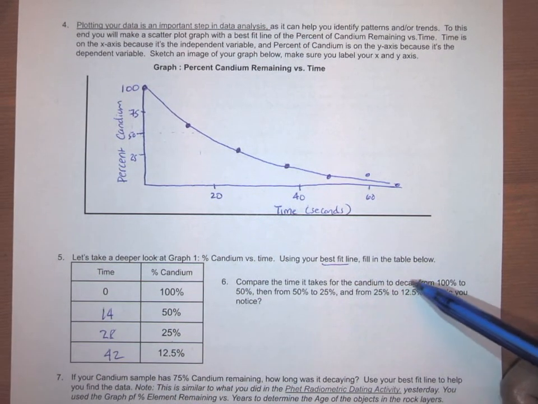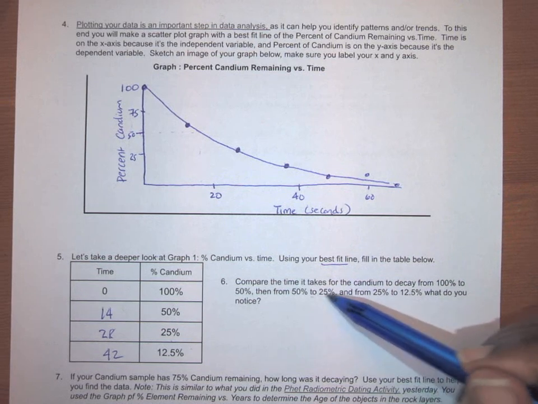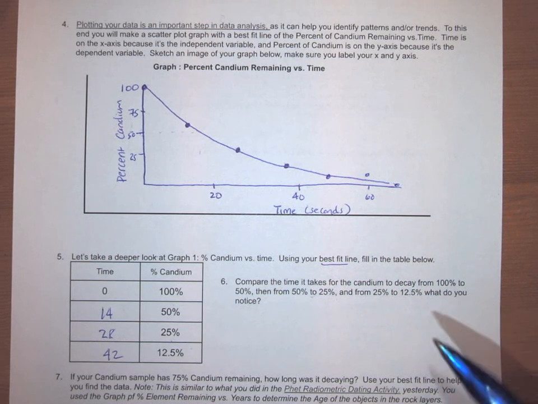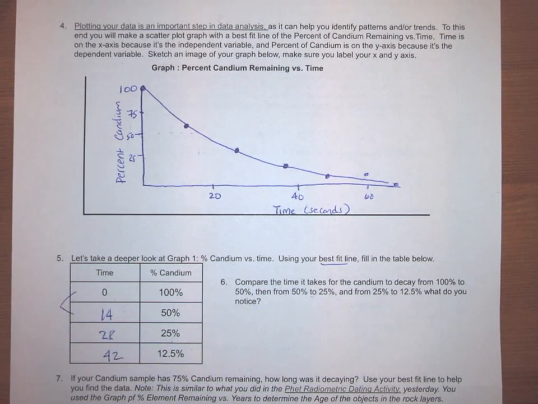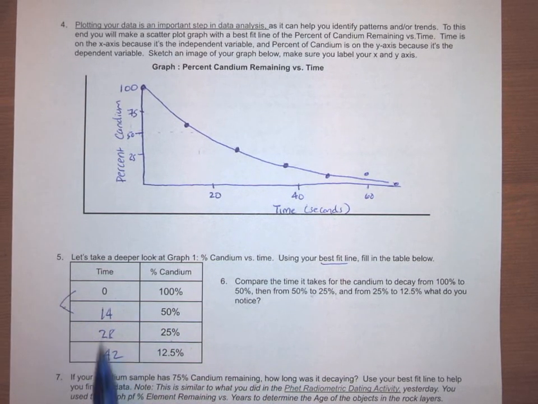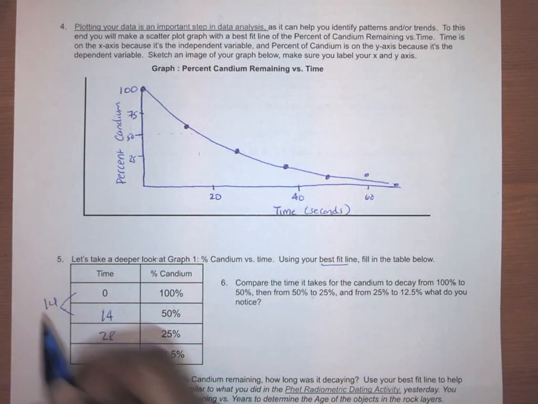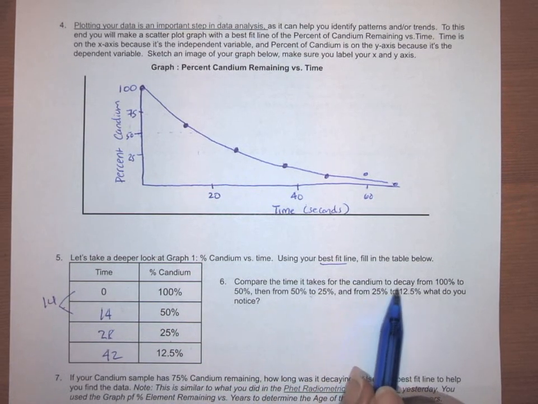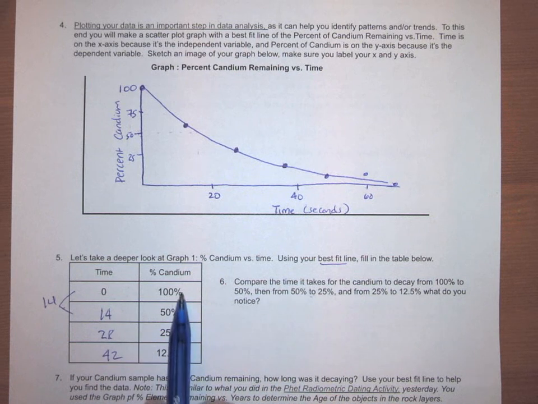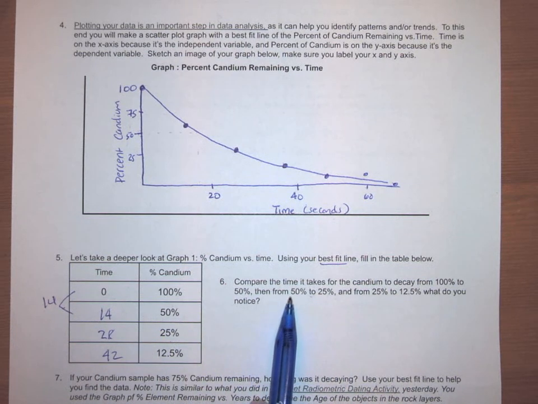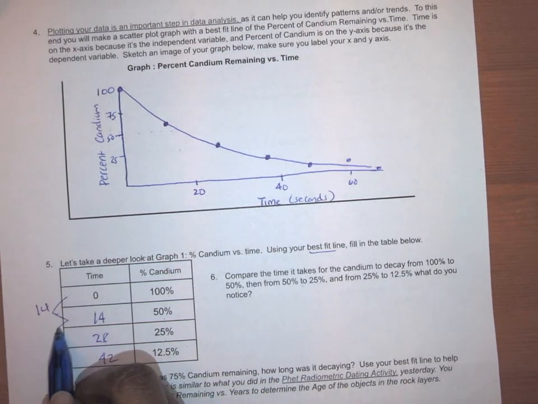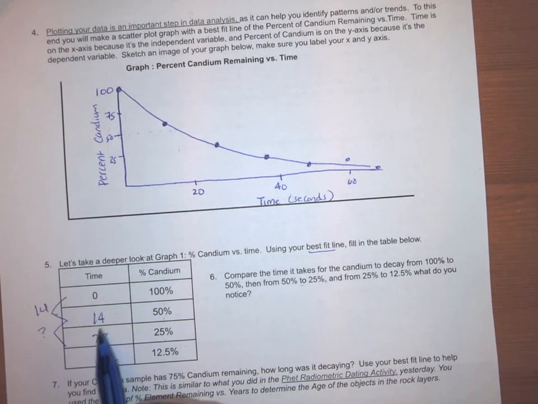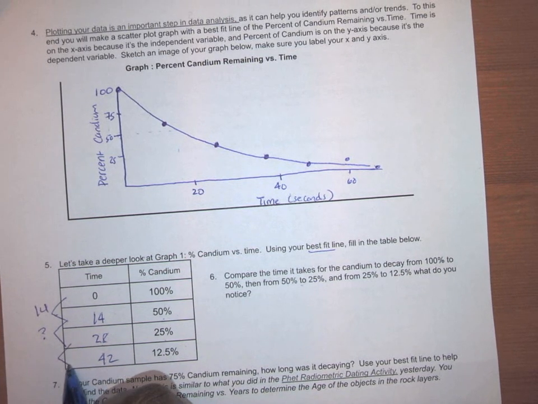Now it says compare the time it takes for candium to decay from 100 to 50, from 50 to 25, and from 25 to 12.5. So what you're going to do is you're going to look at from 100 to 50, how much time did that take? And for me, it took 14 seconds. Okay, so we're comparing. So in order to compare them, I need to know how long it took to go from 100 to 50. Now I want to know how long it took to go from 50 to 25%. All right, so once again, from 50 to 25, how long does that take? From 14 to 28 seconds. All right, and then you're going to do the same thing here from 28 to 42.